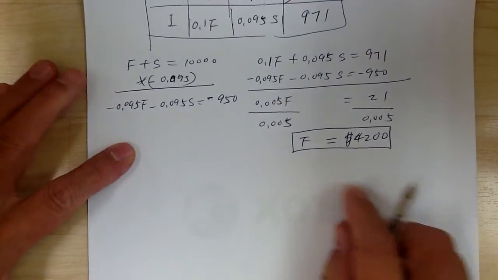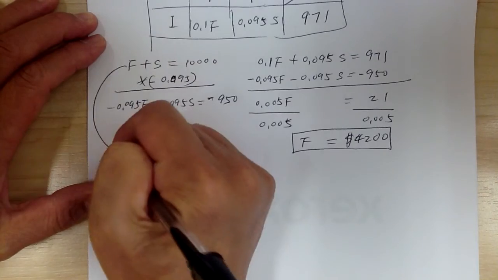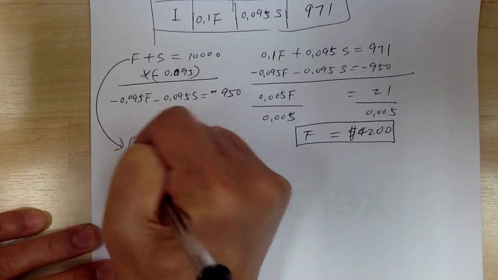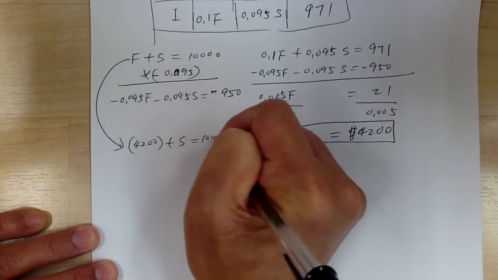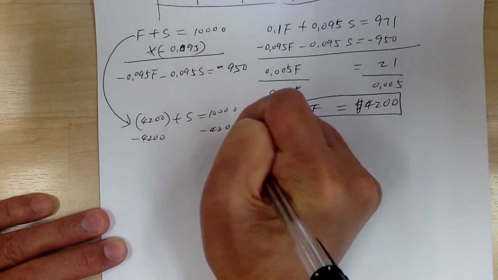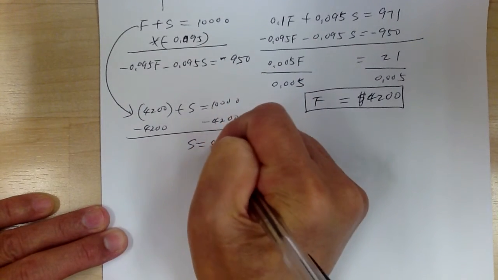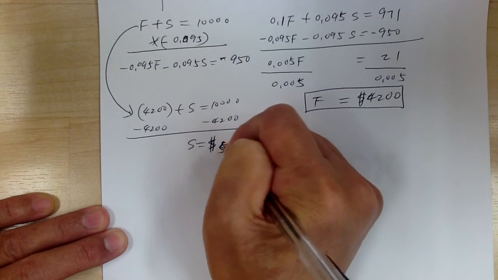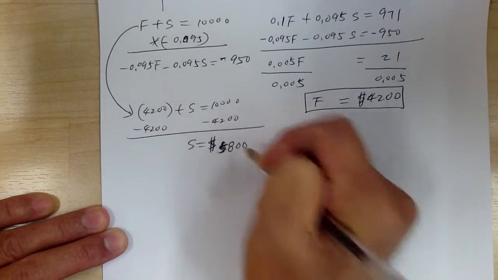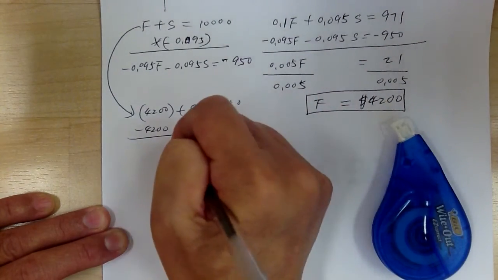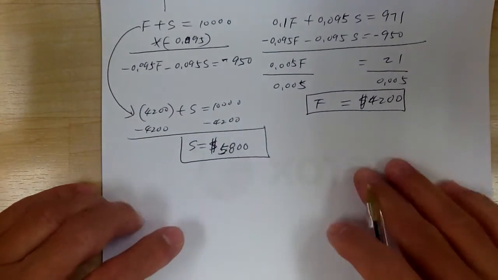Then you're going to need to figure out the S. So again, use this equation. This is the easiest equation to use. So you need to substitute into here. So you got 4,200 plus S equal to 10,000, minus 4,200, minus 4,200. So S equal to 5,800. Okay, and that's it for number 1. Okay, let's go to number 3.